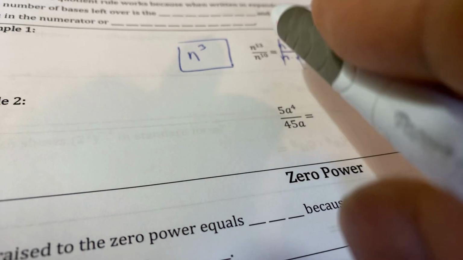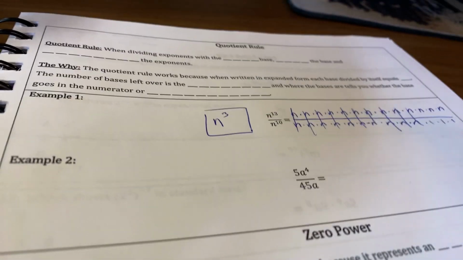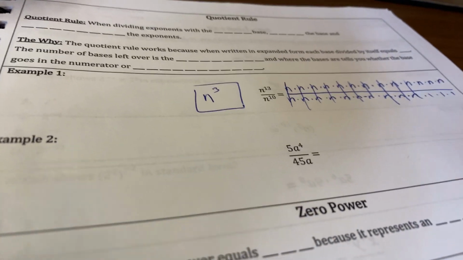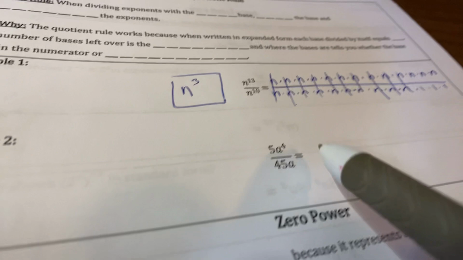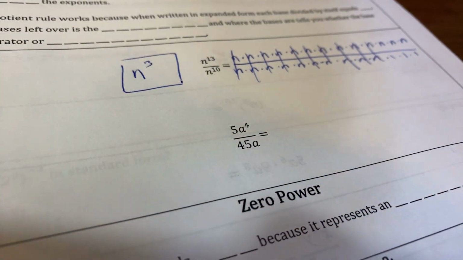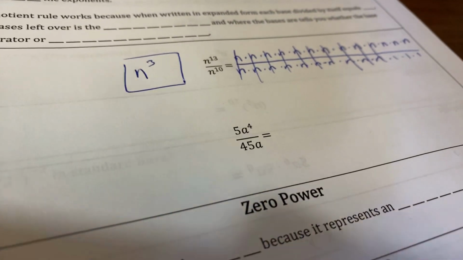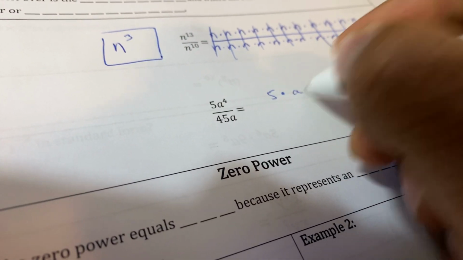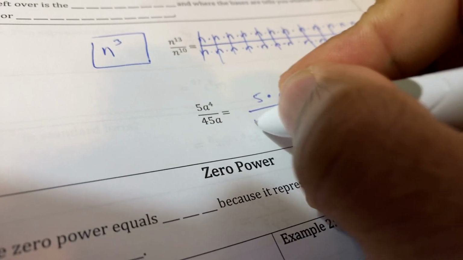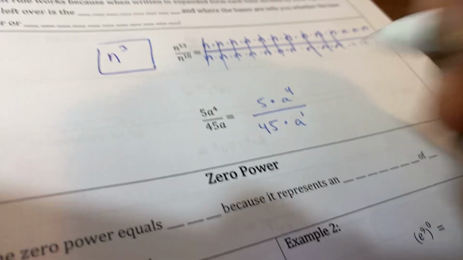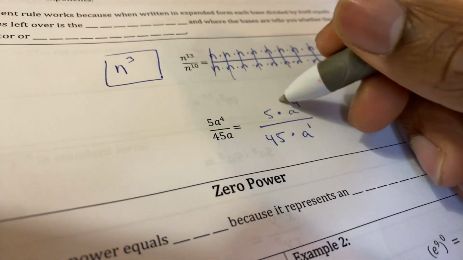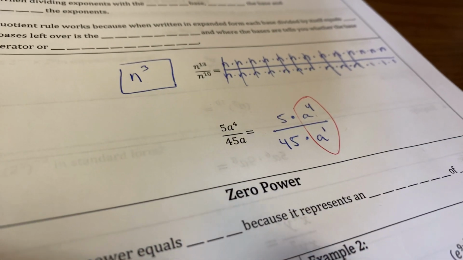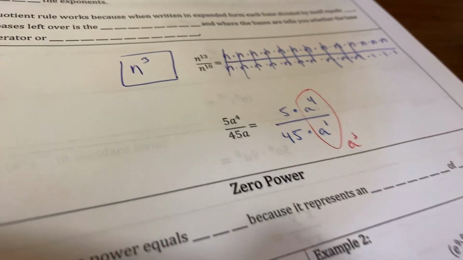Now, we know the quotient rule, this is your rule, Brian. When you're dividing exponential expressions with common bases, you can subtract the exponents. Now take a look here. Students get shook up when they see numerals and variables, but you don't have to get shook up here. Expand this if you need to. This is 5 times a to the 4th power over 45 times a to the 1st power, right? When dividing exponential expressions with common bases, we know this is going to give you a to the 3rd power.